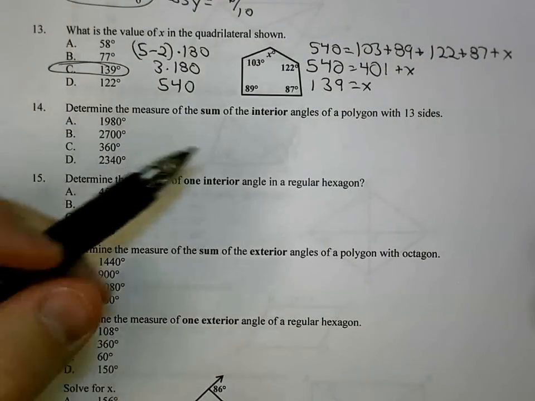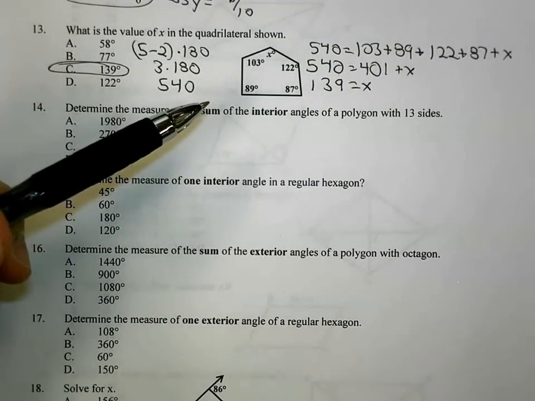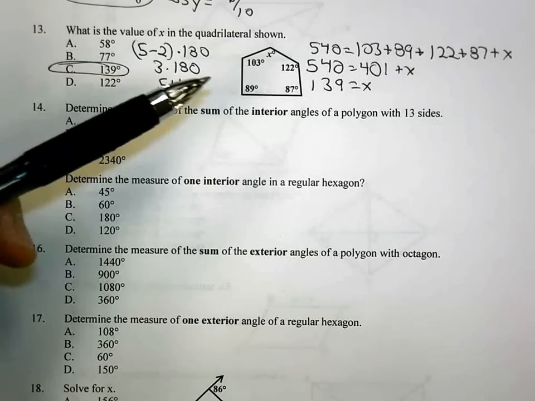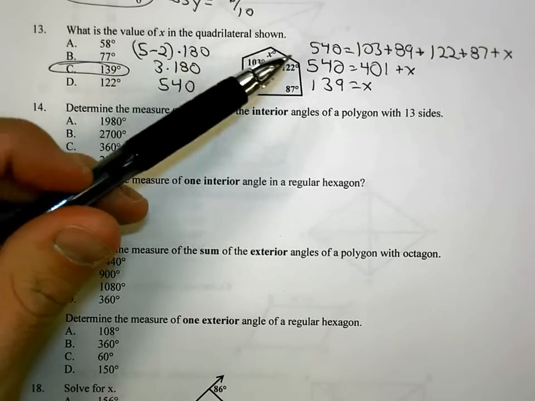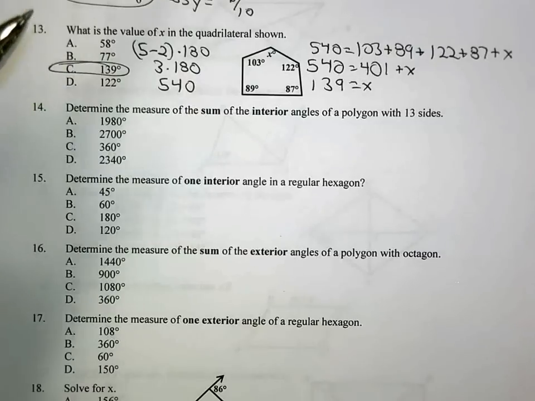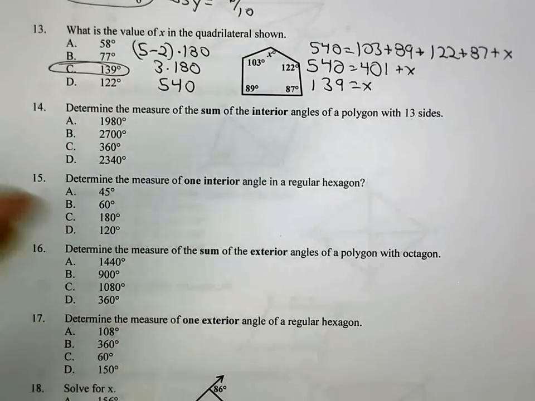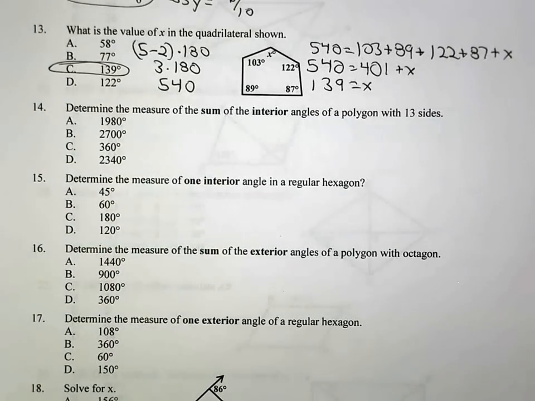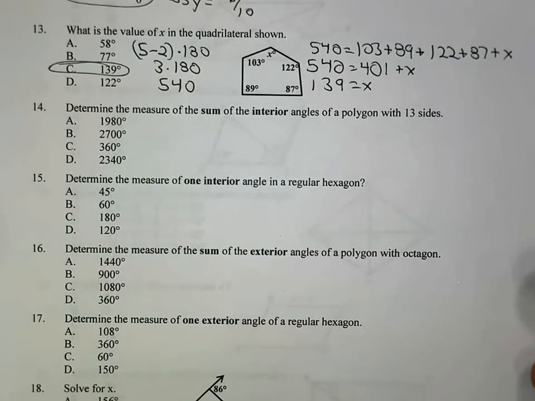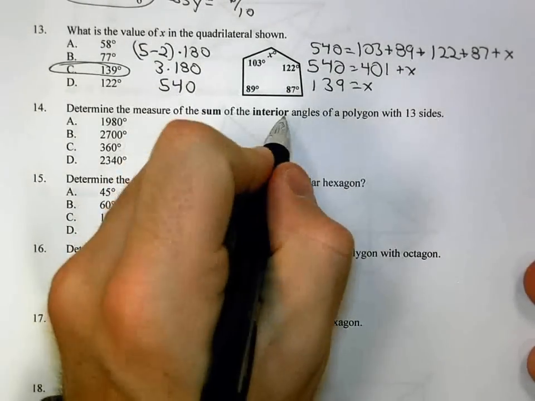Now realize on these, and really a lot of these problems, it doesn't necessarily mean they're to scale. It warns you at the beginning of this assignment, so don't sit there and say, oh, well, that angle looks like it's going to be obtuse, so C and D must be the options. Yeah, it did turn out to be C, but it's not to scale. That's not guaranteed. Do the math, do the work, stick to the rules we have, and don't just look at the picture and try to find the best fit. Just some advice there.